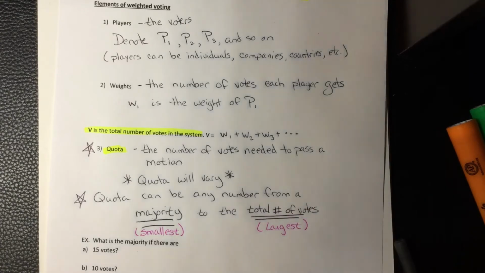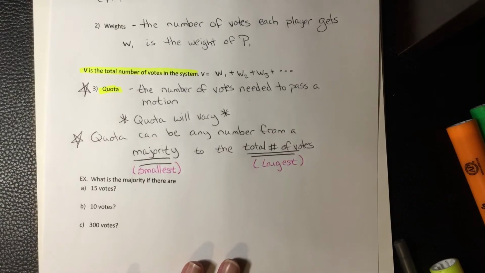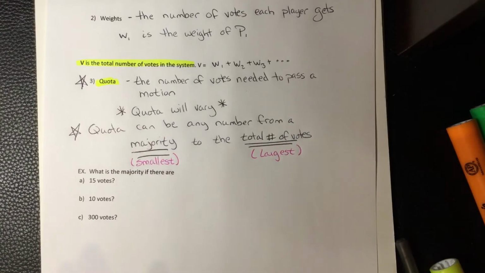As we're working problems, the quota will vary. Maybe they ask for a majority, maybe they ask for 2/3 or 3/4, or maybe they ask for the total number of votes, which would be a unanimous decision. So we're always going to be looking at these two numbers and that range.